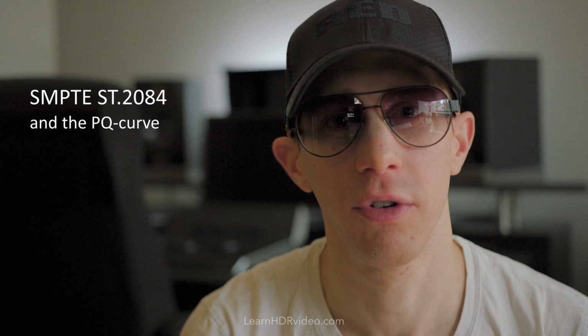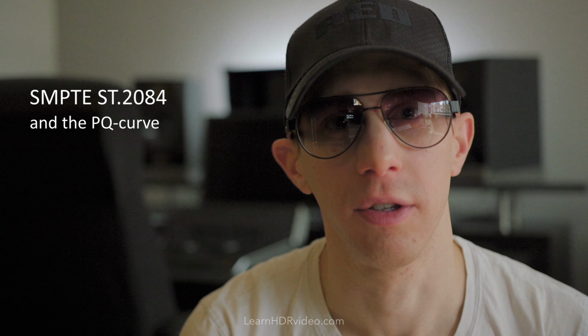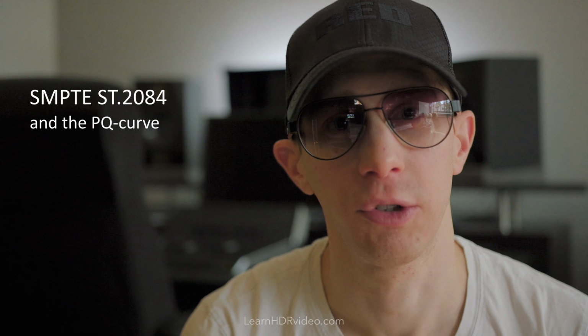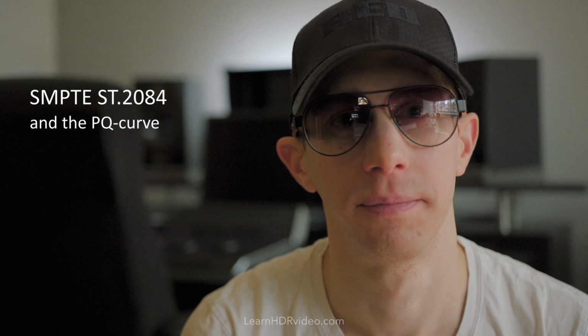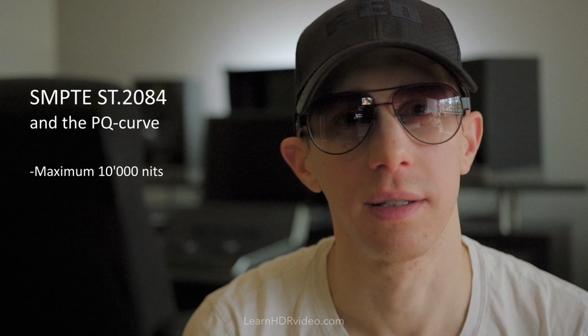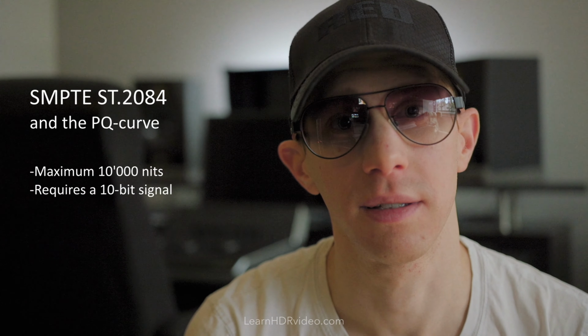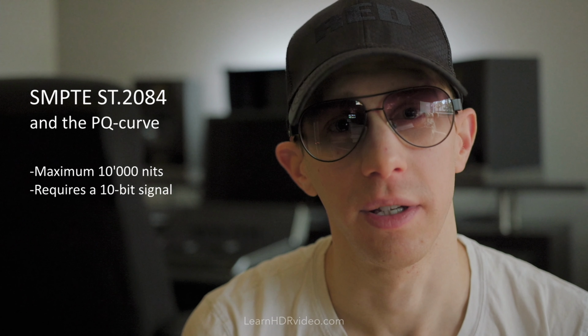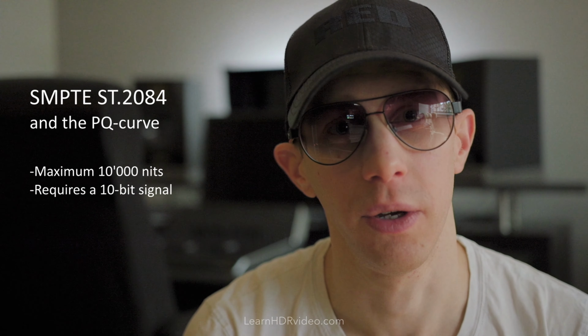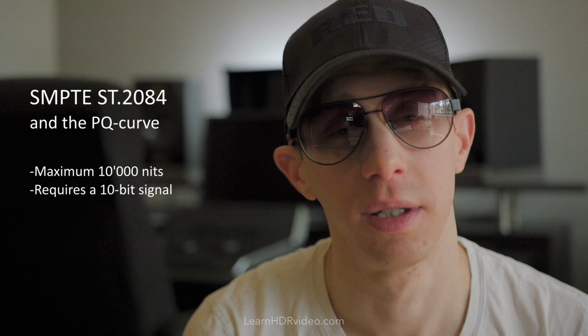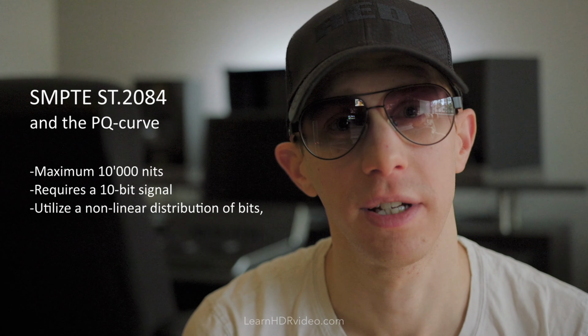Before starting to work in HDR, it's important to get familiar with the SMPTE ST 2084 standard, which ratifies the perceptual quantizer electro-optical transfer function, also known as the PQ curve, created by Dolby. The PQ curve allows for a maximum brightness of 10,000 nits and requires a signal with a bit depth of at least 10 bits. The perceptual quantizer was developed in relationship to how the human visual system interprets the world, which it does in a non-linear fashion.